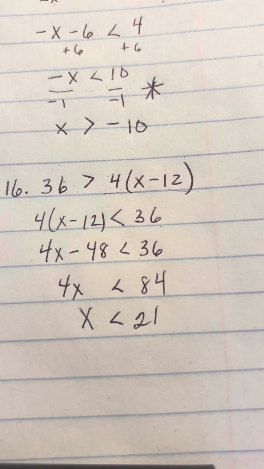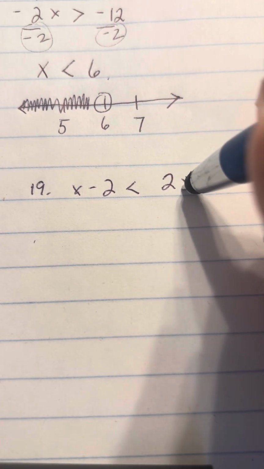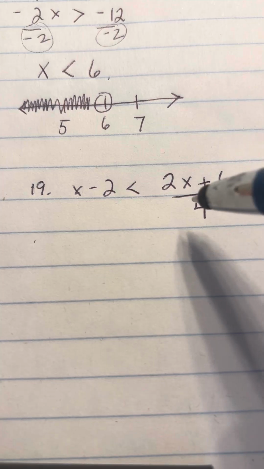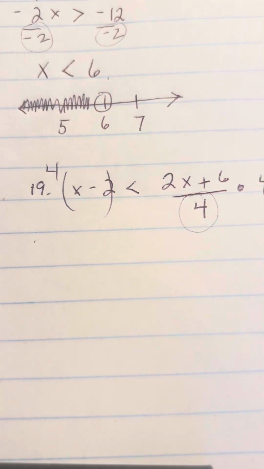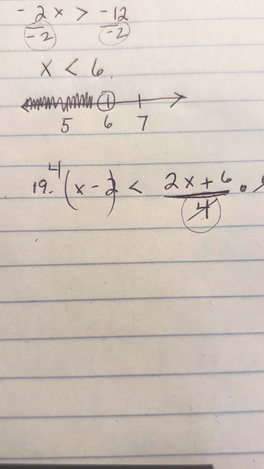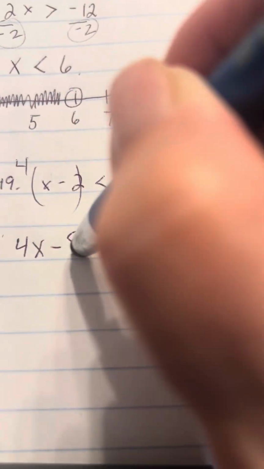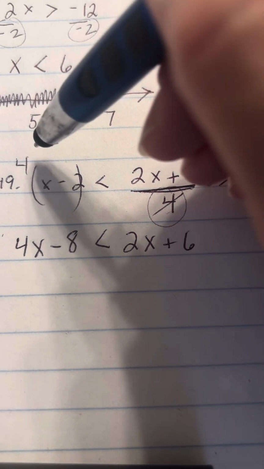Nobody likes the problems with division, so I'm going to end with number 19. We've got x minus 2 is greater than 2x plus 6 over 4. So we hate division. That is the first thing we need to tackle. It's divided, so I will multiply both sides by positive 4. Since this whole thing is divided, when I multiply, it cancels it out. Remember, I have to multiply this entire thing by 4. A lot of people will forget the second part.